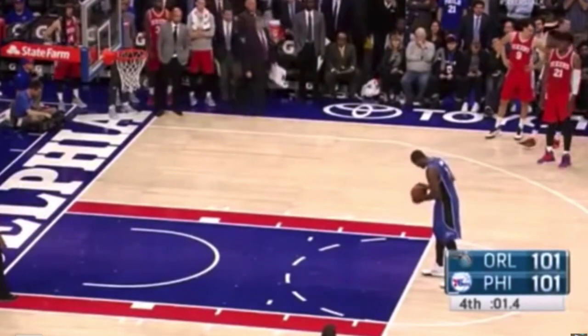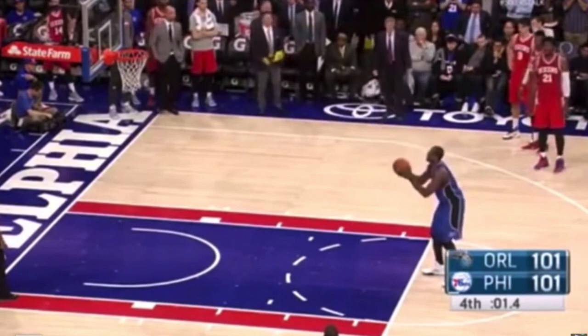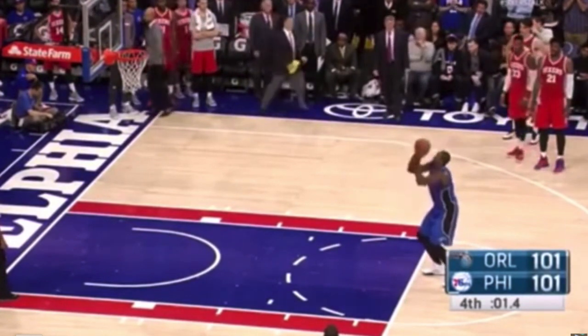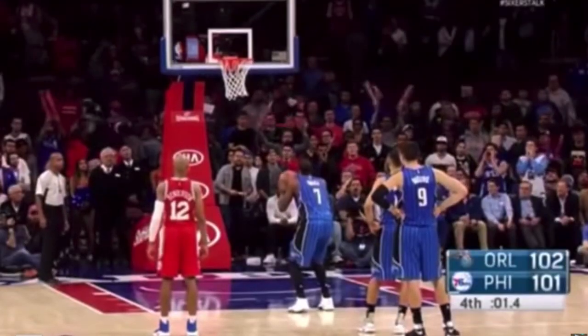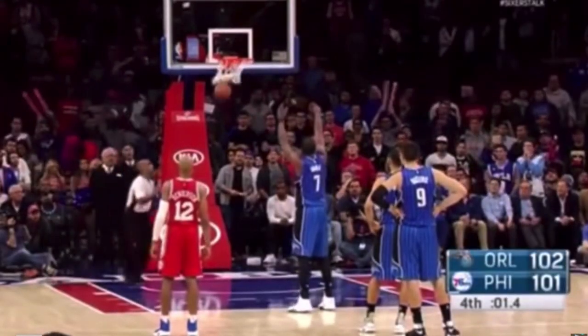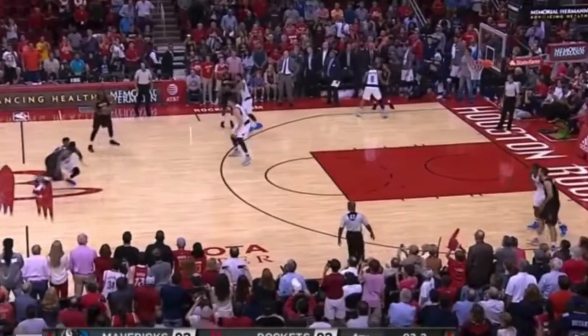Free throws are a great way to give your team free points because, as you can see in the video, one simply stamps on a line, goes up with the ball, and takes a shot uncontested. NBA players average around a 75% free throw average. Let's take a look at some of the best free throw averages.